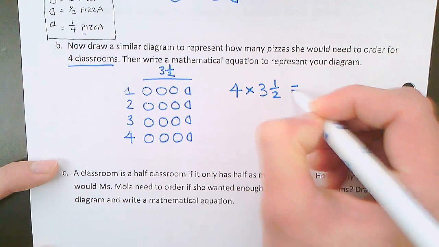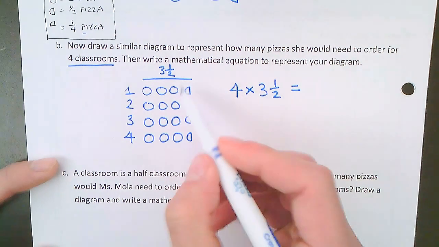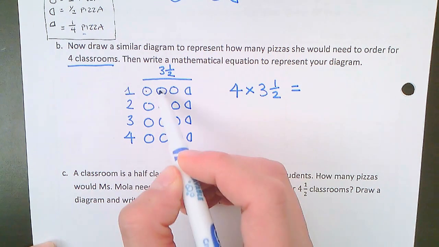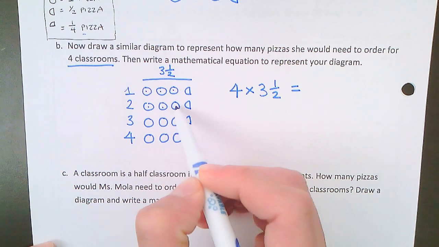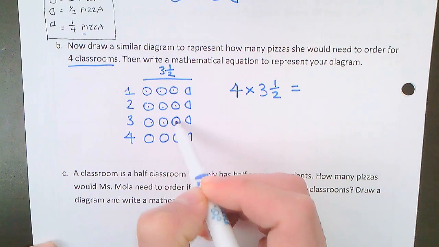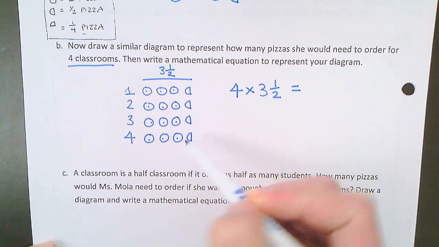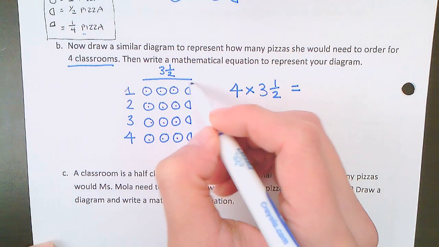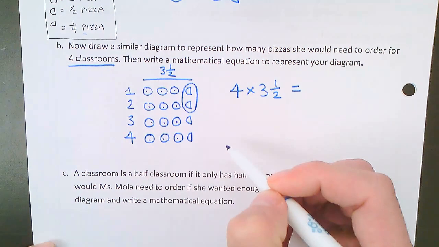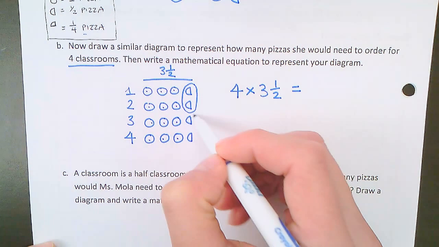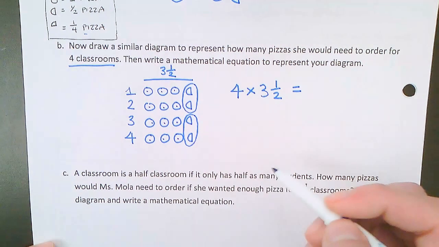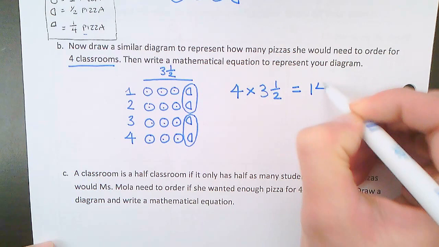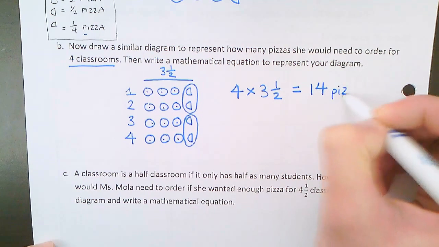And to see what this equals, I can go back to my diagram and count the total number of pizzas. 1, 2, 3, 4, 5, 6, 7, 8, 9, 10, 11, 12 whole pizzas, 2 halves here, that's 13 pizzas, and then another 2 halves here, that's 14 pizzas. So 4 times 3.5 is 14 pizzas.